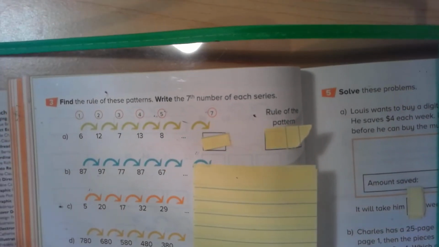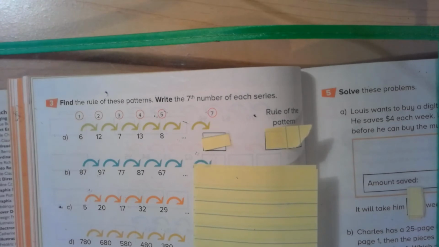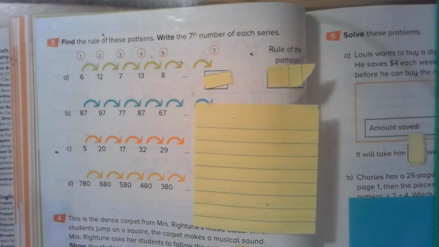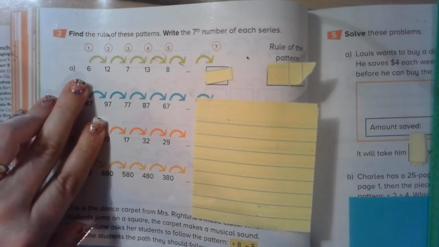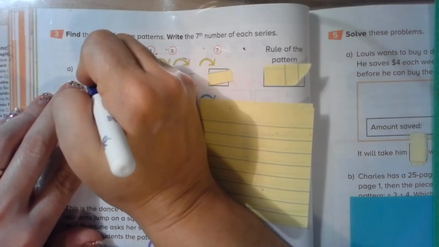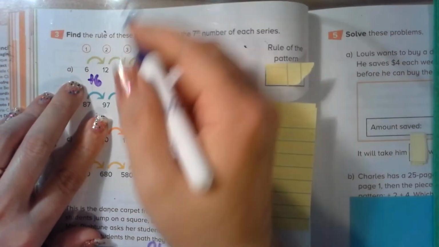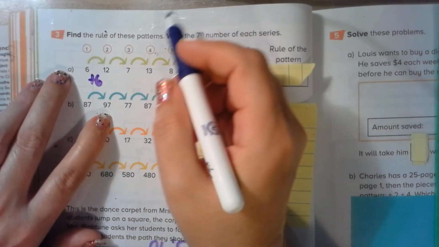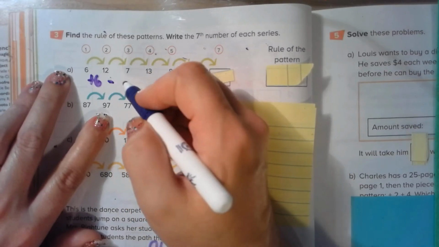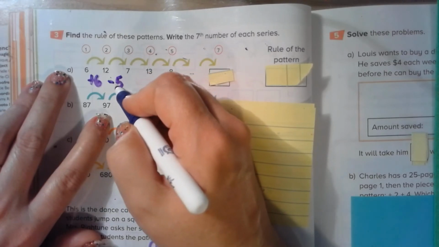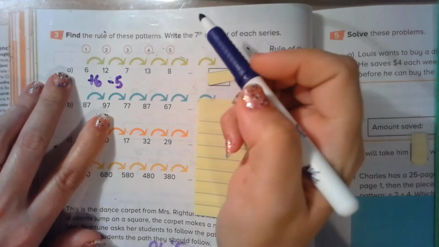Okay. So we have 6 to 12. That is plus how many? Plus 6. 12 to 7. Ooh, we're going down. So that's minus 5. 7 to 13.